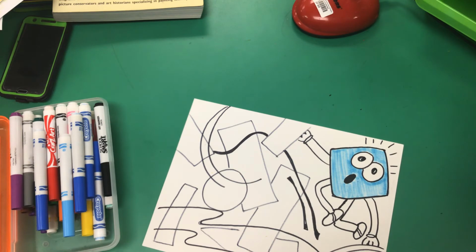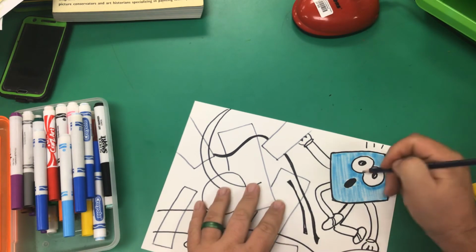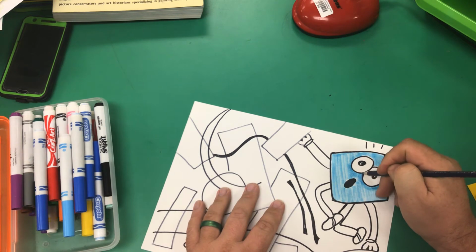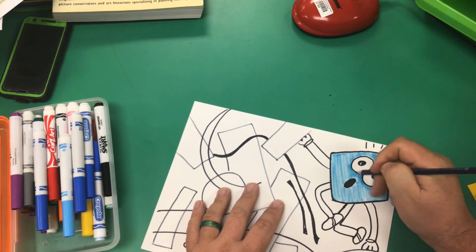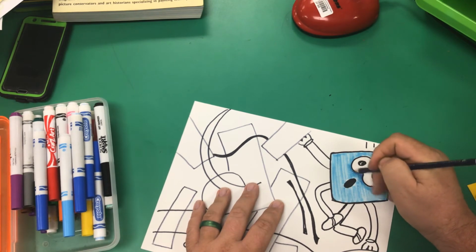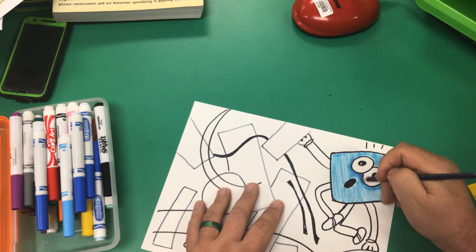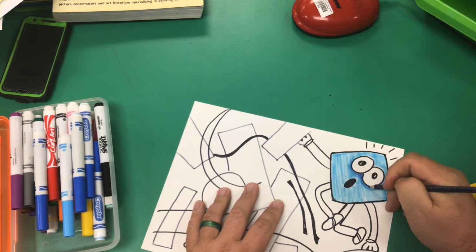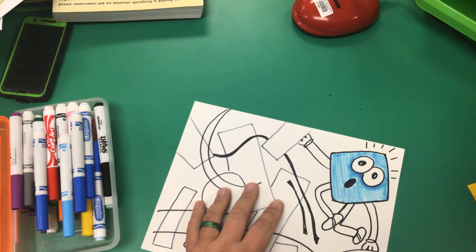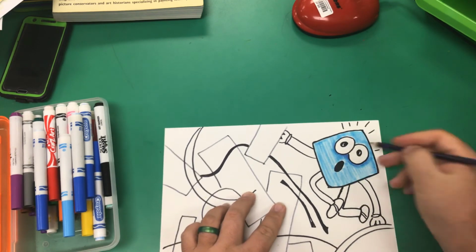If you put crayons down first, you probably do not want to try to put marker over top of it because markers are a wet media. They're juicy. And crayons have a wax in them. And so if you try to put marker on top of crayons, the color is going to bead up. It's not going to go where you might want it to. It's not going to cover up anything. So it's probably not the direction you really want to go with your picture.